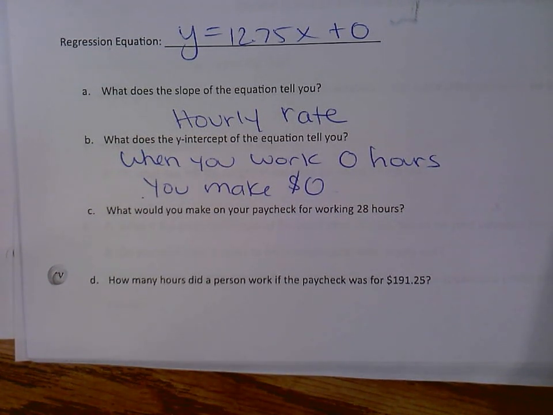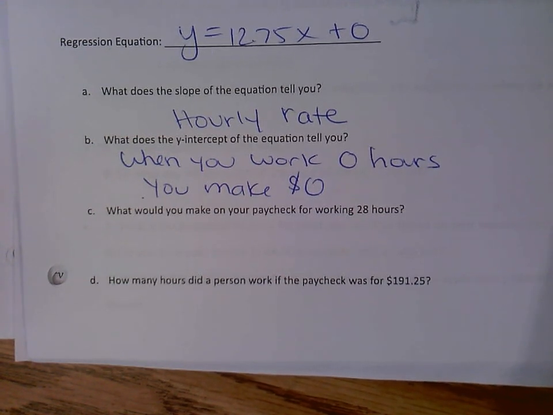Now maybe you got a sign-on bonus. So for working 0, you still got $50. Then your y-intercept would be $50, and then after that, every time you work an hour, you get the $12.75.